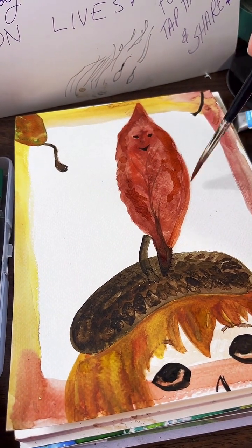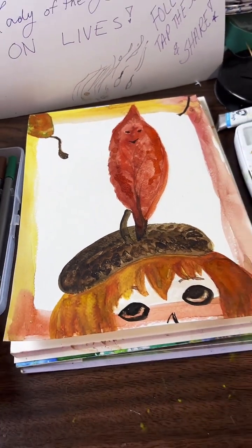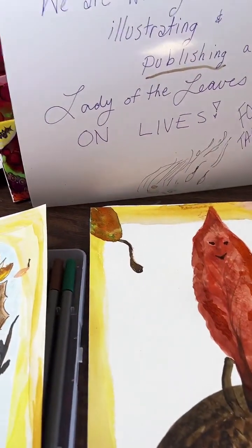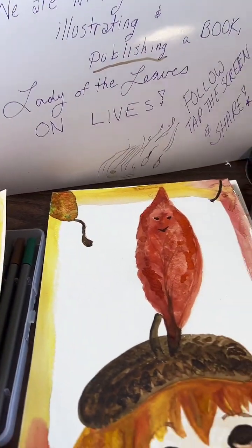Just want to give this one a little bit of extra. Okay, that one's first. So what I'm going to do here, I'm going to dab this one up here. Hi there, hippie kayaker. Dab this one up here.